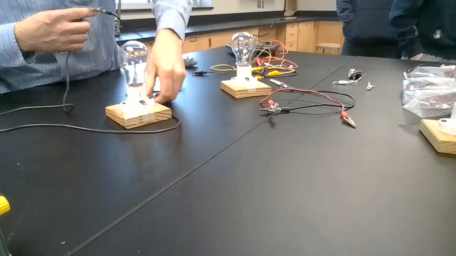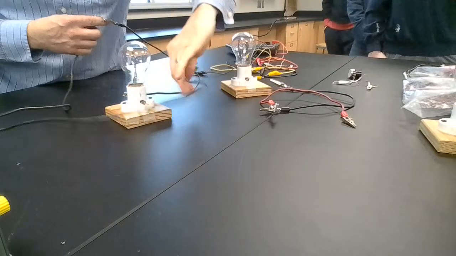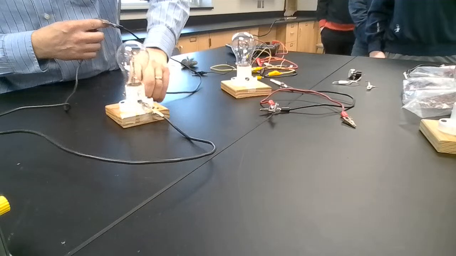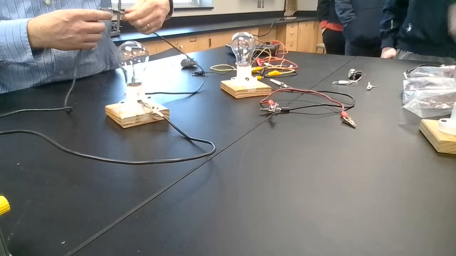What I have in my hand is the fuse. It's designed to be the weakest link. Nowadays, we have circuit breakers that just control the temperature.